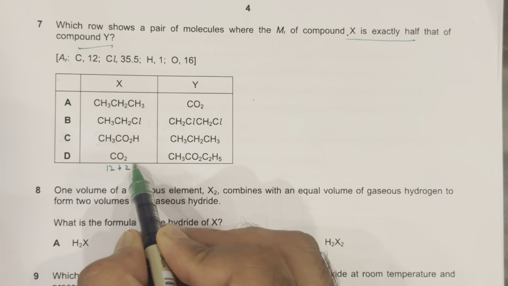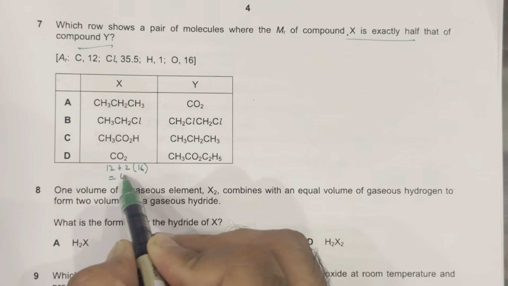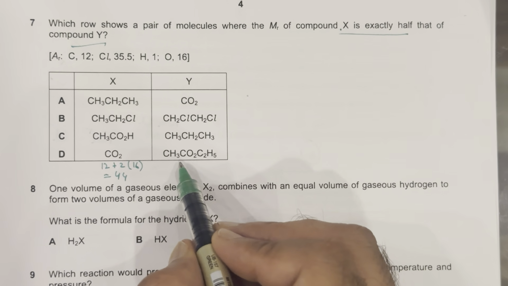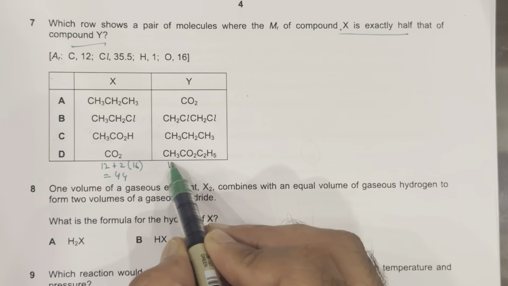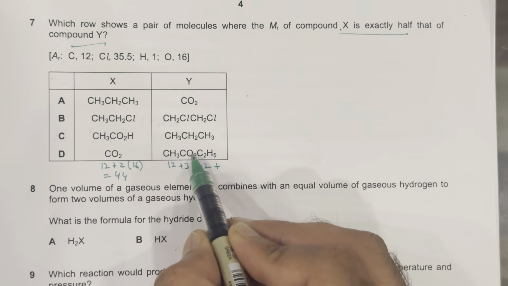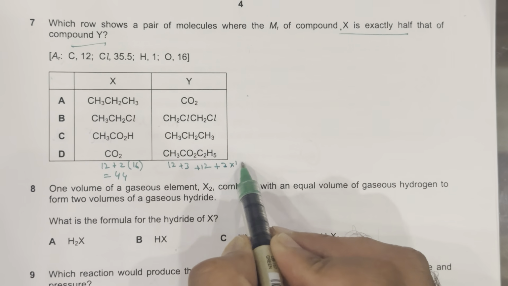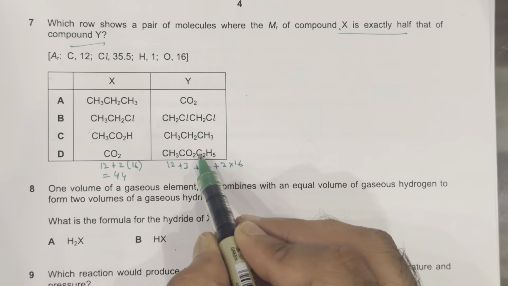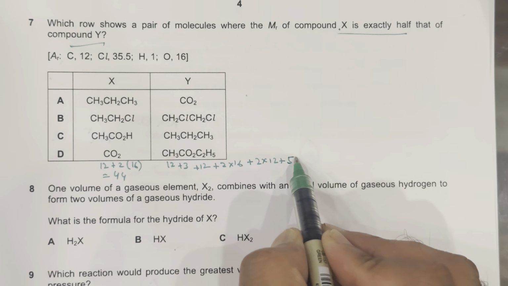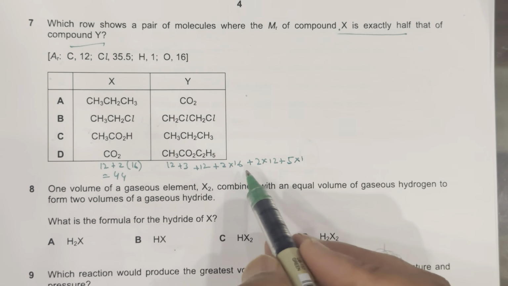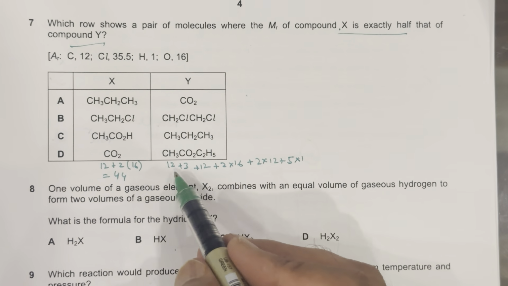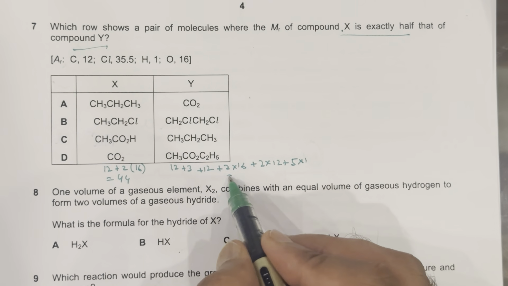And for CO2, this is the closest option. 12 plus 2 into 16 would give you 44. And for CH3CO2, carbon has 12, hydrogen has 3, carbon again has 12, oxygen has 2 into 16, then 2 atoms of carbon, 2 into 12, then plus 5 into 1. 5 plus 24 is 29, 29 plus 32 plus 12 plus 15 would give you 88.